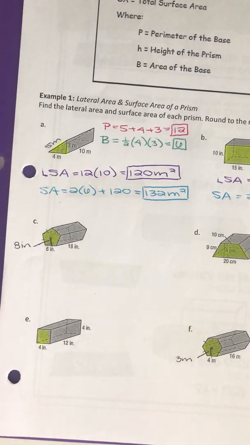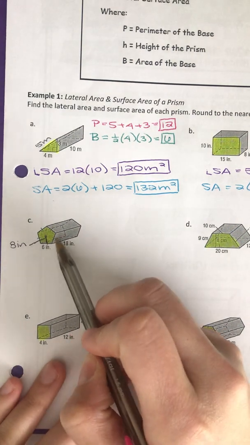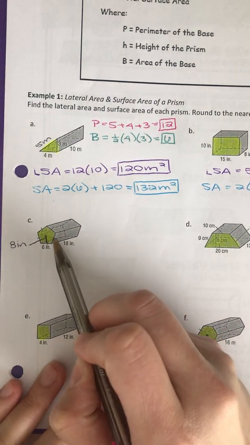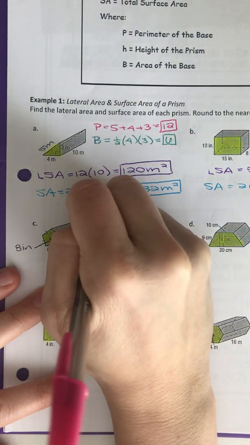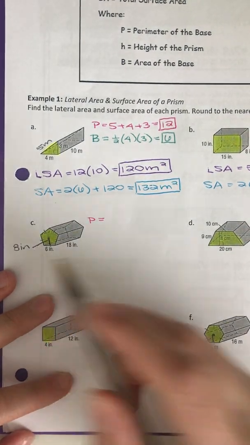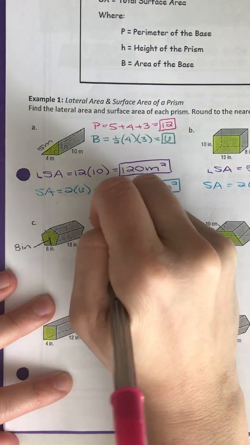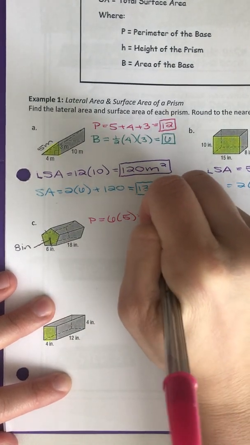Let's try C. So again, I want the perimeter of this here. It has 1, 2, 3, 4, 5 sides. It is a pentagon. So I'm doing 6 plus 6 plus 6 plus 6 plus 6, or just 6 times 5, which is 30.